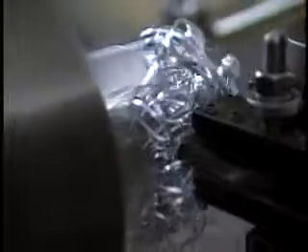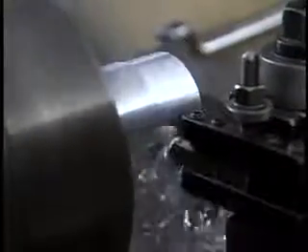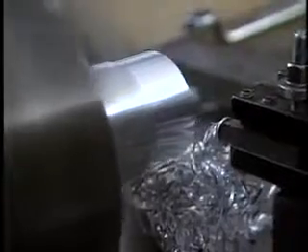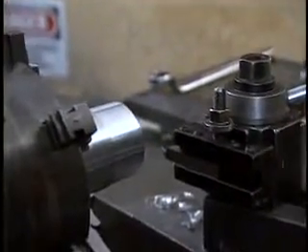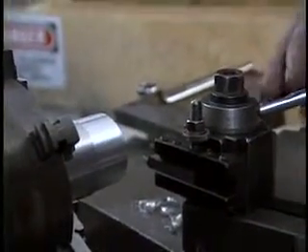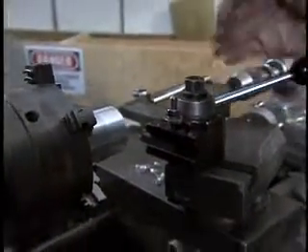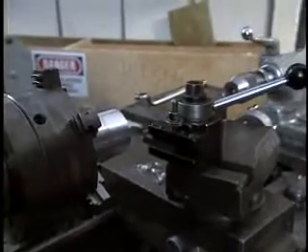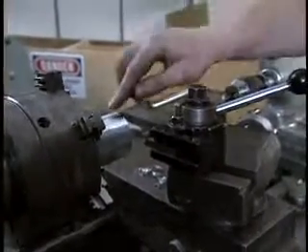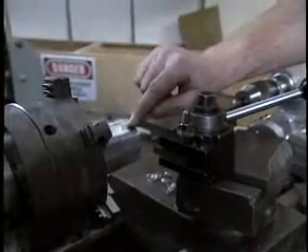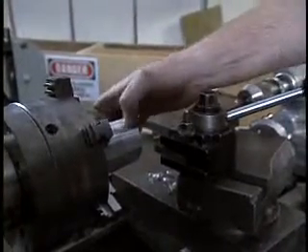I'm feeding this first pass by hand, just to make sure that nothing very exciting happens. First time you take a cut, you may have bumped something, something may have moved, and the cut you thought you were taking turns out to be much deeper, and by feeding by hand, you can much more quickly stop the feed than you can with the power feeds.